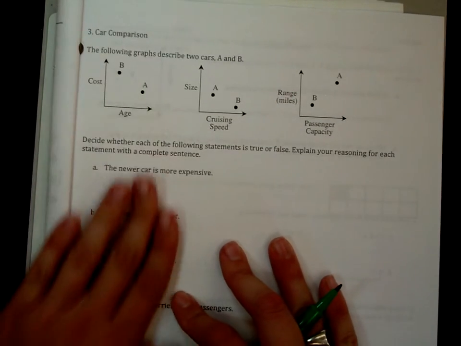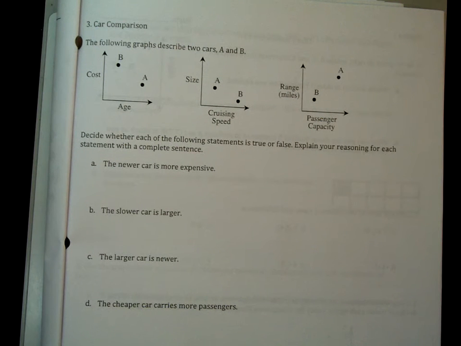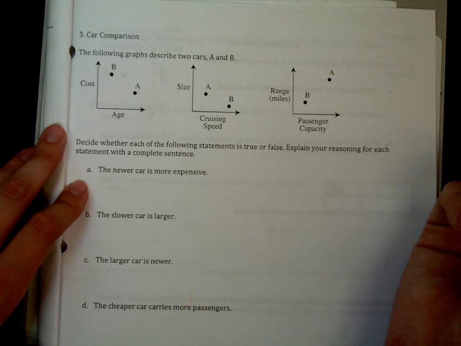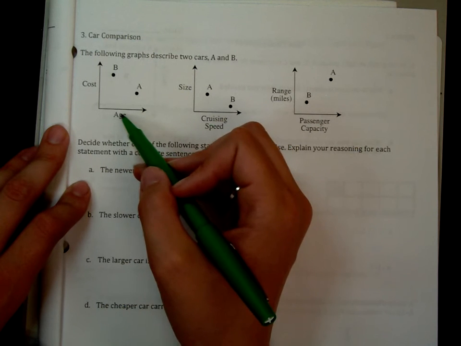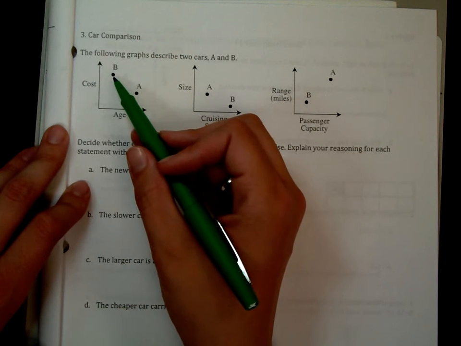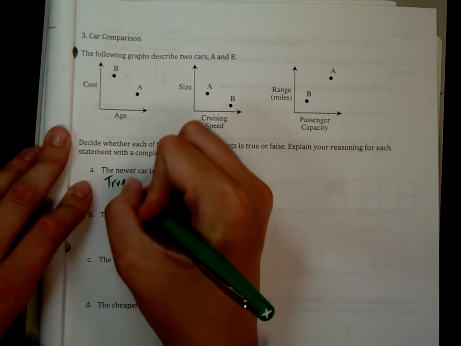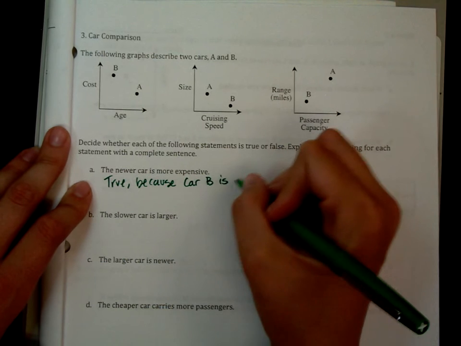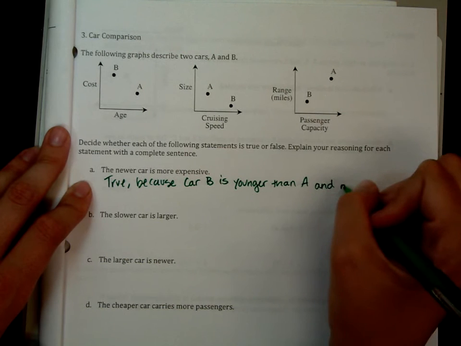The following graphs describe two cars, A and B. Decide whether each of the following statements is true or false and explain your reasoning in a complete sentence. The newer car is more expensive. So the newer car, so age, the newer would have a smaller age. So B is more expensive than A. Yes. True, because car B is younger than A and more expensive.